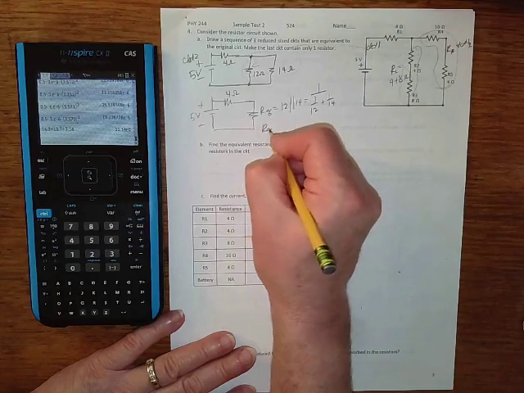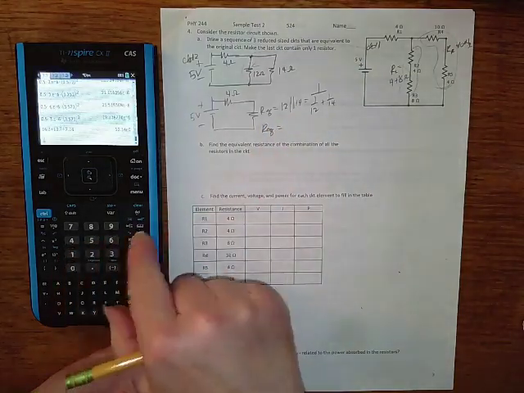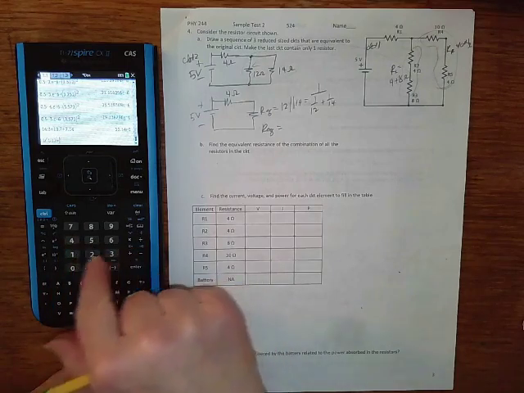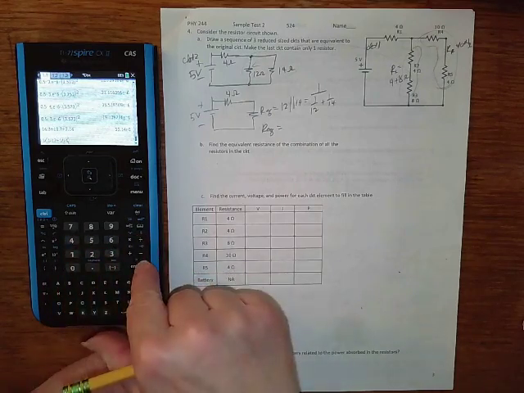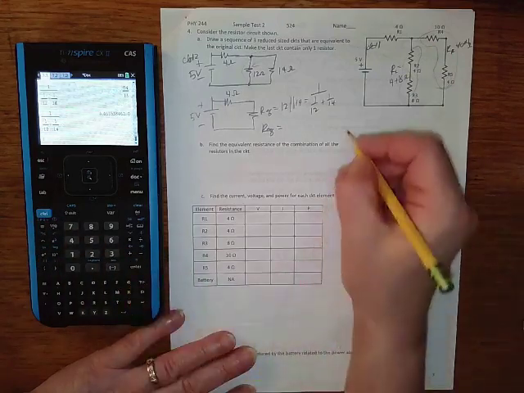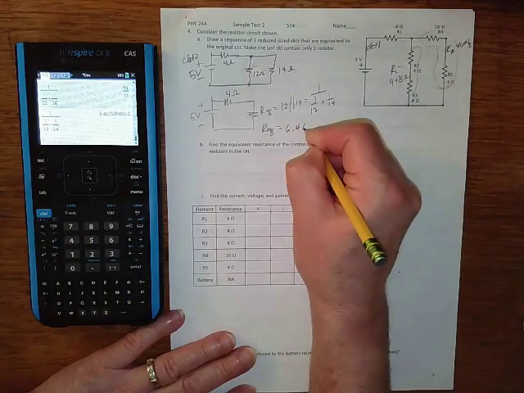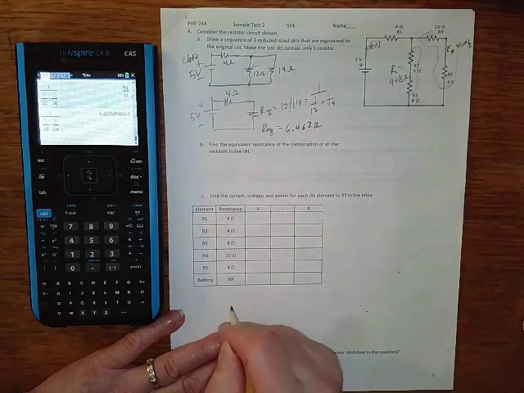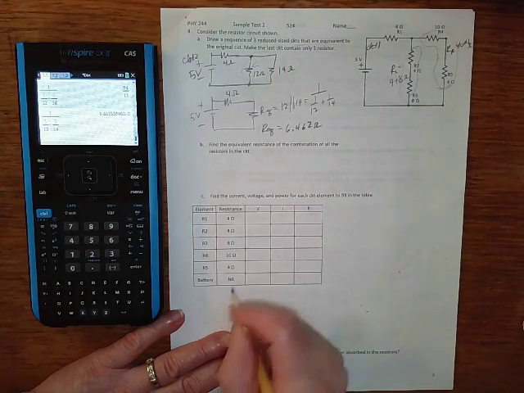So this R equivalent is 1 divided by that, which is 6.462 ohms. Alright, so that's circuit 3.